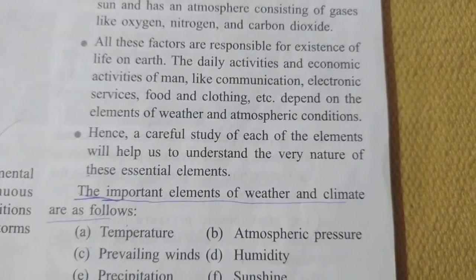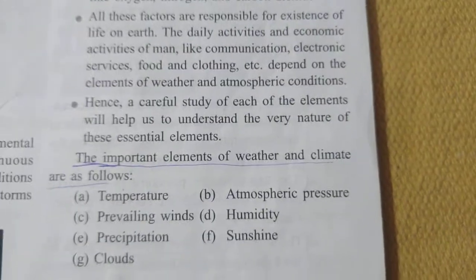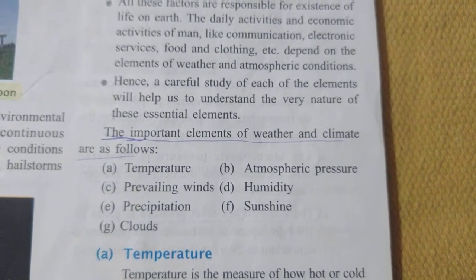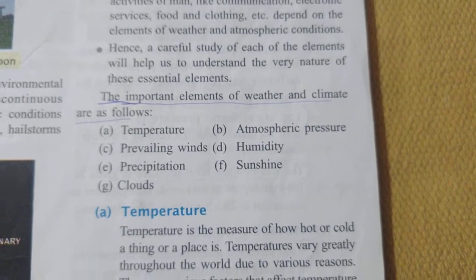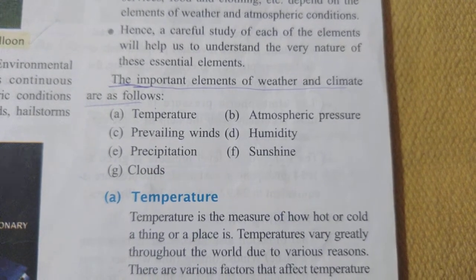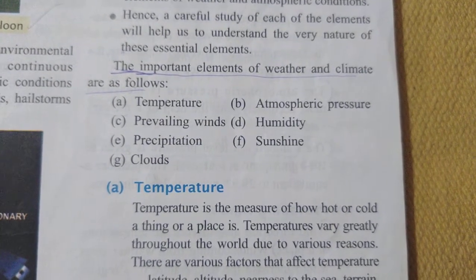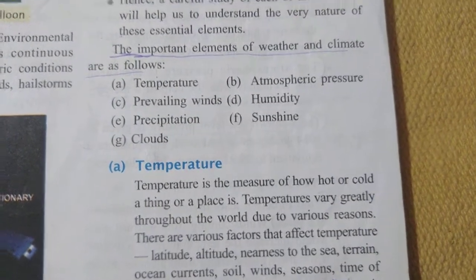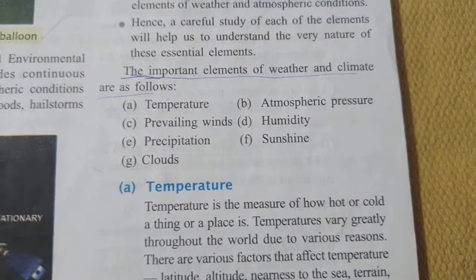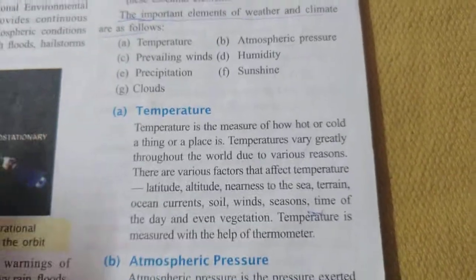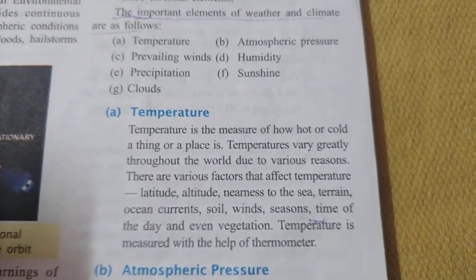The daily activities and economic activities of man, like communication, electronic services, food and clothing, etc., depend on the elements of weather and atmospheric conditions. Hence, a careful study of each of the elements will help us to understand the nature of these essential elements. The important elements of weather and climate are as follows: temperature, prevailing winds, precipitation, clouds, atmospheric pressure, humidity, and sunshine. There are nearly 7 types of elements of weather and climate: temperature, prevailing winds, precipitation, clouds, atmospheric pressure, humidity, sunshine.